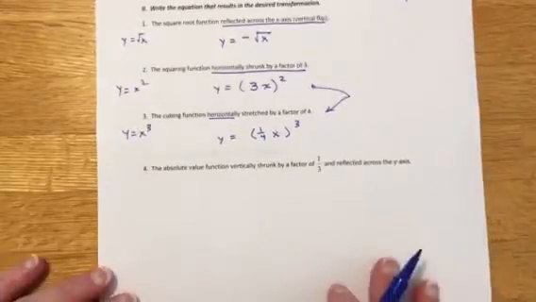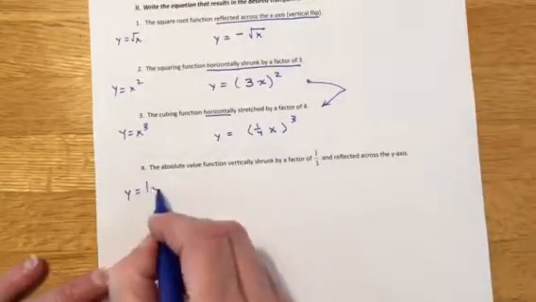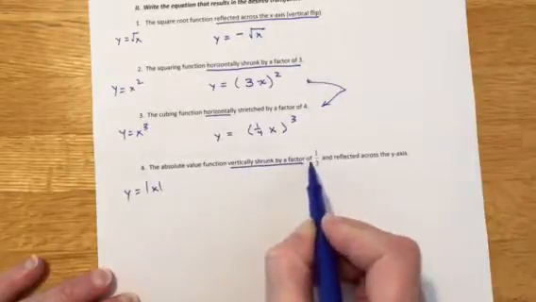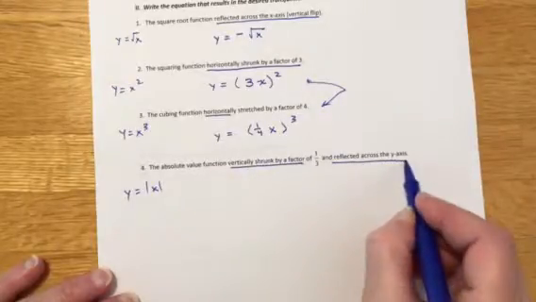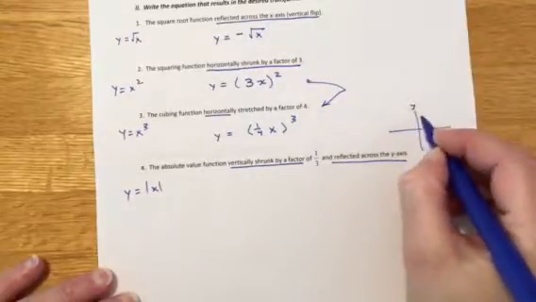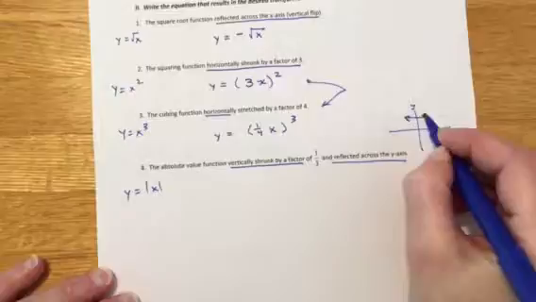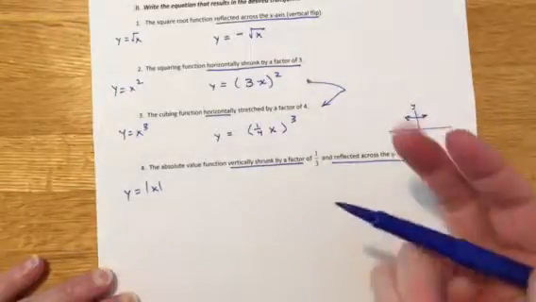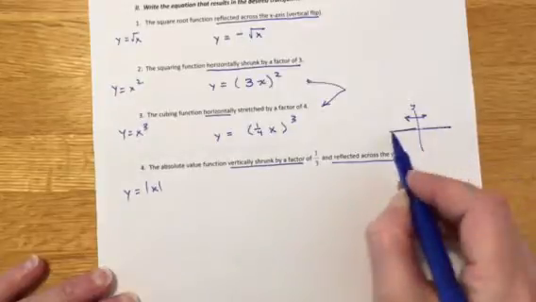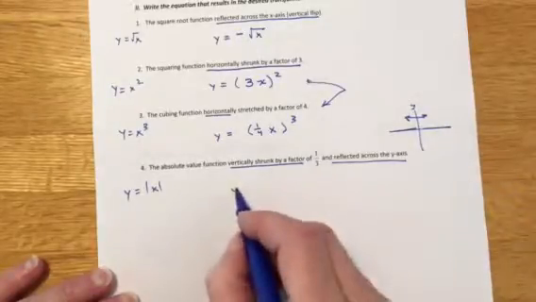Okay. And then finally, the absolute value function. Okay, we have a couple things here. We have a vertical shrink by a factor of 1/3 and a reflection across the y-axis. But again, if we're going to reflect across the y-axis, that's this way. So that would be a horizontal one. So when you reflect across y, all these negative x points become positive and vice versa. So that has to happen to x.